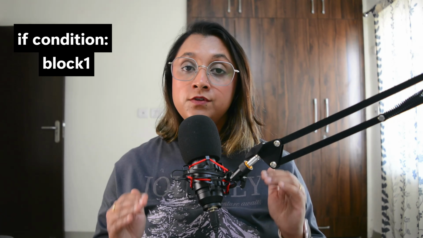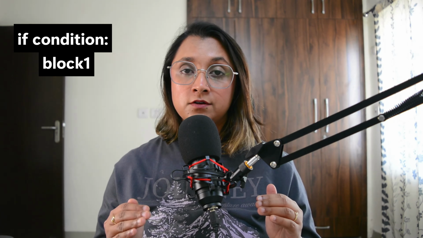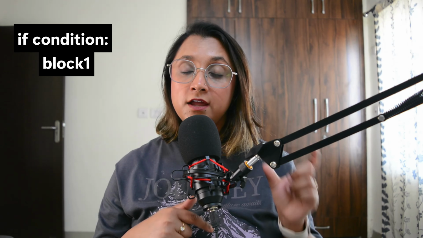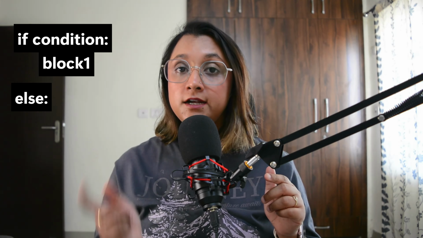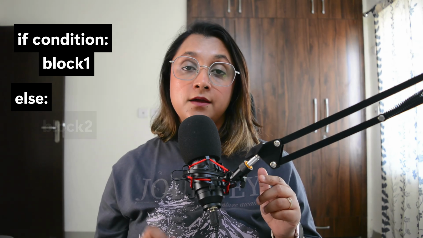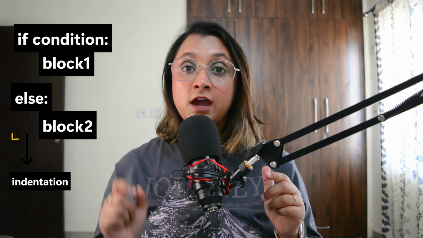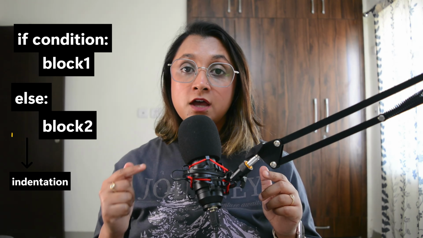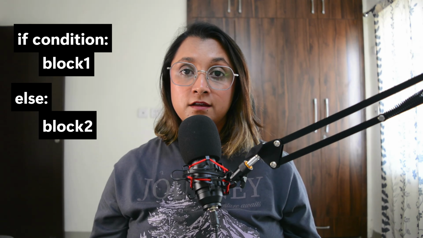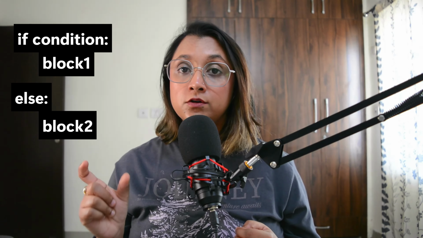For that, we will give the else statement. Now we will again hit enter from this line, remove the indentation and write else. And hit enter and again make sure the indentation is there, so that Python knows whatever comes after this else statement is one block of code. I will write this as block 2.